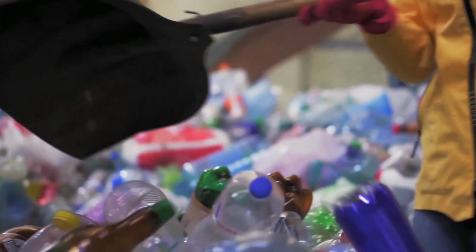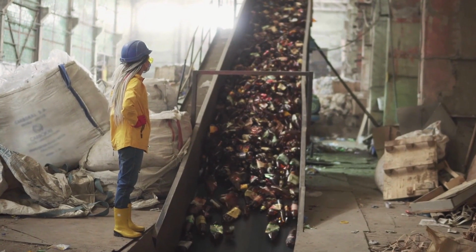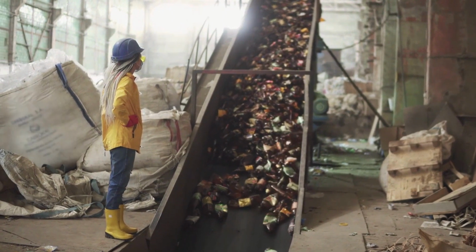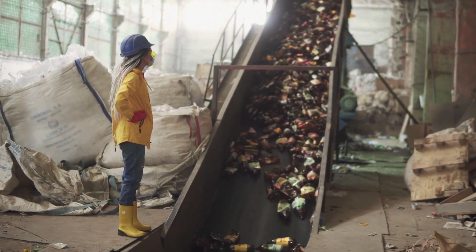Resource recovery is the process of recovering materials or energy from solid waste for reuse. It is the activity of separating materials from waste that can be recycled into new products or used as an energy alternative to fossil fuels.